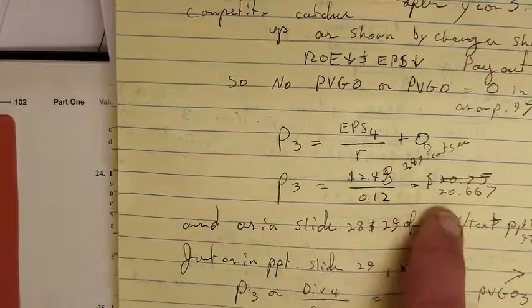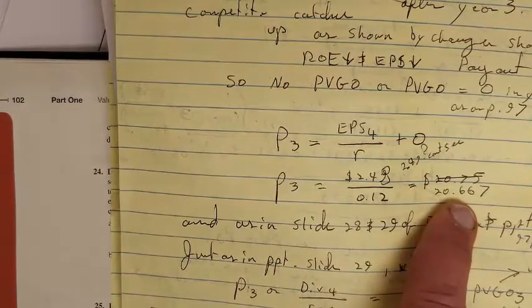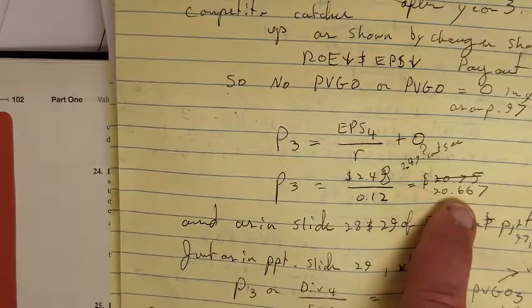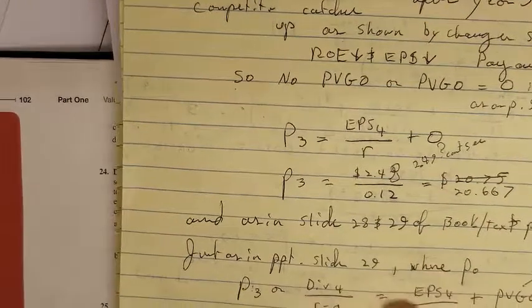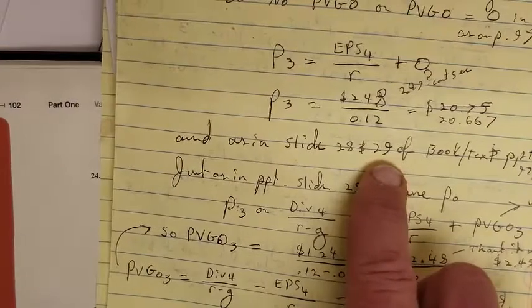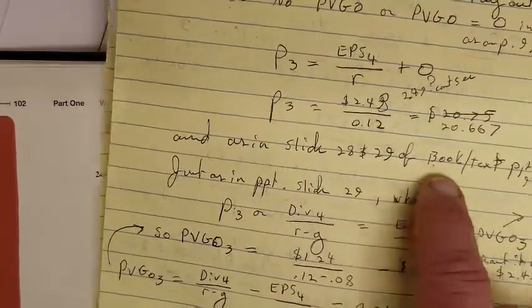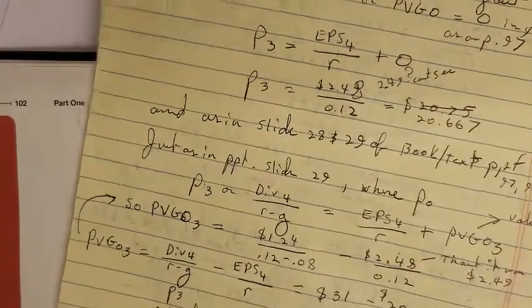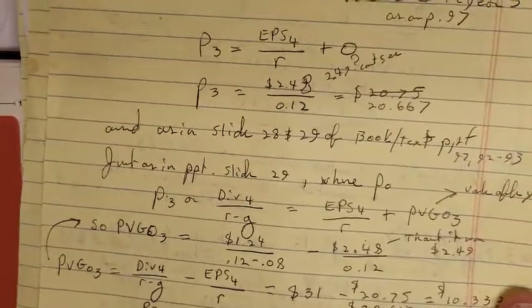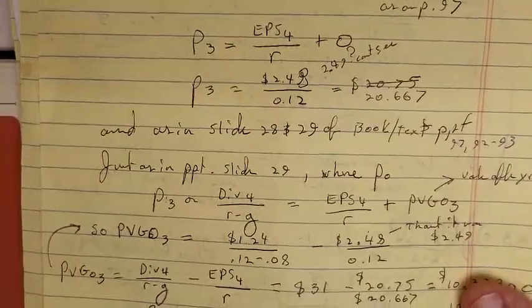Once we do that, we get about $20.67. This is also shown in slides 28 and 29 in the chapter 4 PowerPoint, and also pages 97, 92 and 93 for the essentials of this problem.